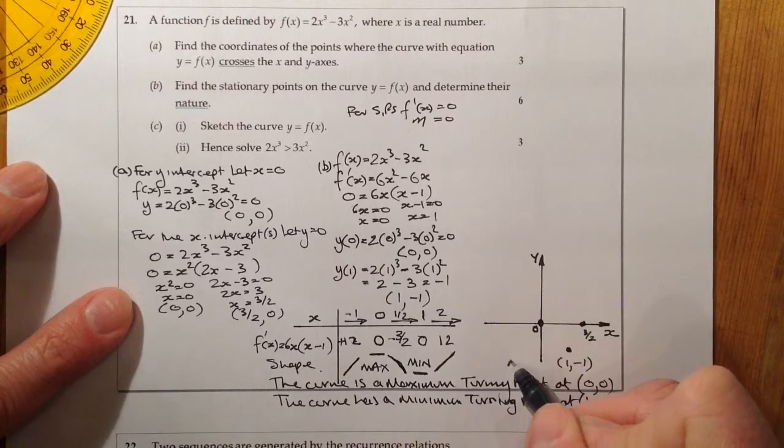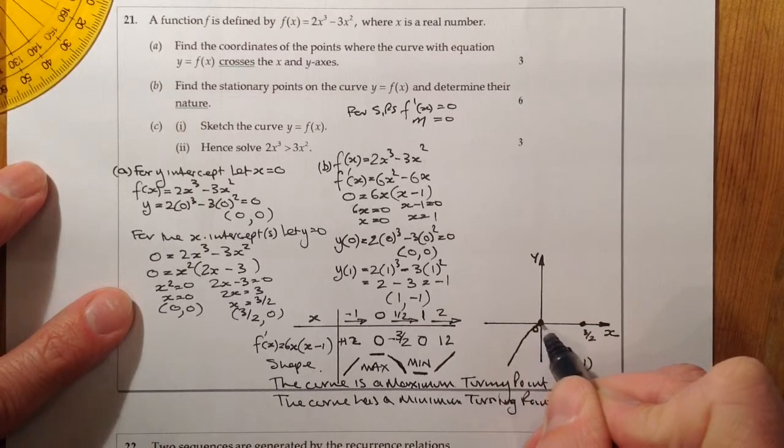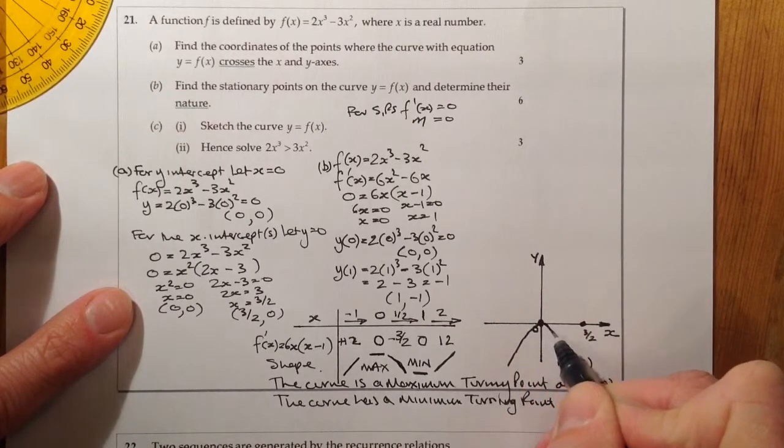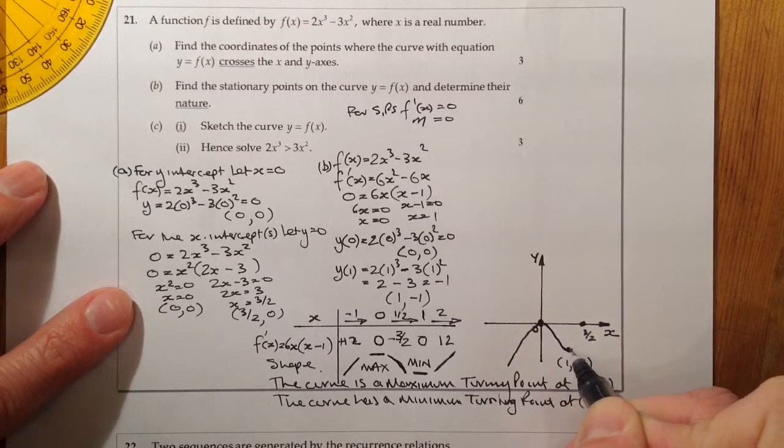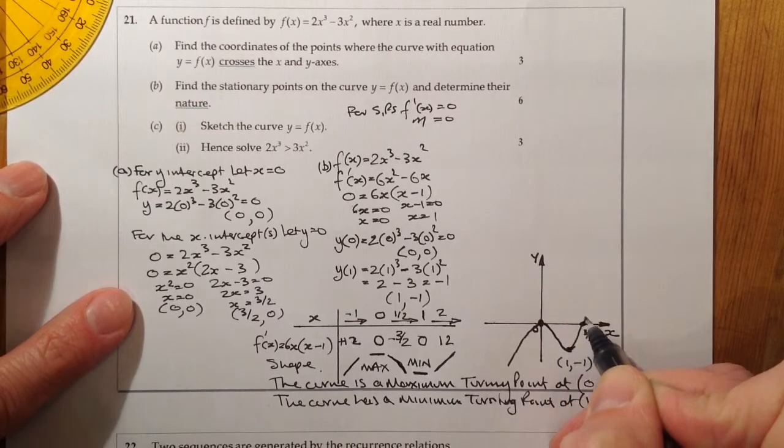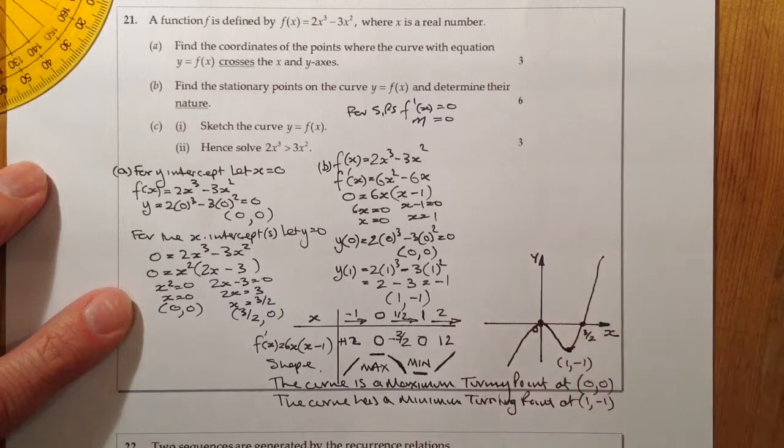So it comes up here to my first stationary point, it will turn there, come back down, turns here, and goes back up through the axis there, and like that there. So that's the curve complete, drawn.